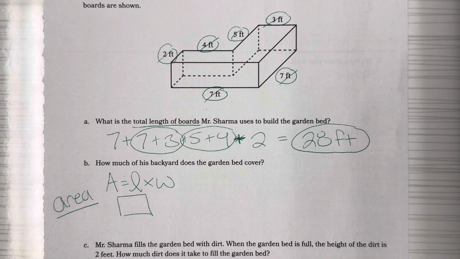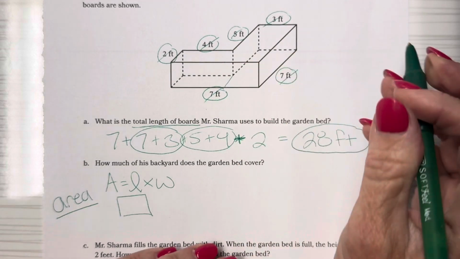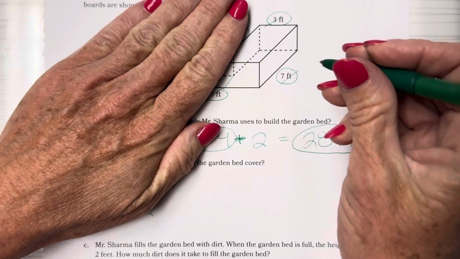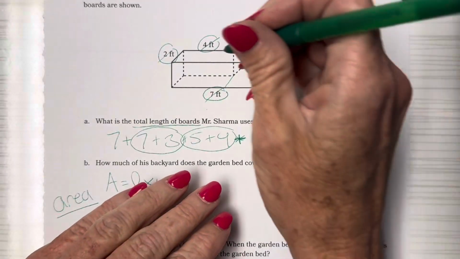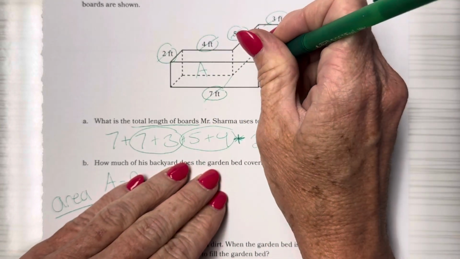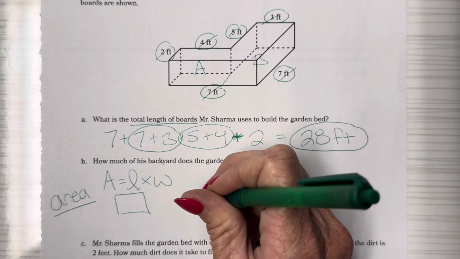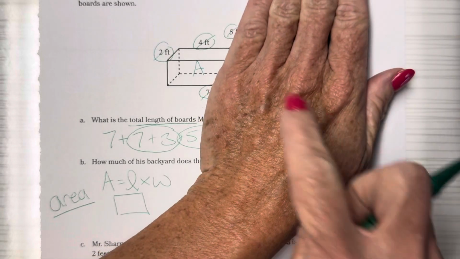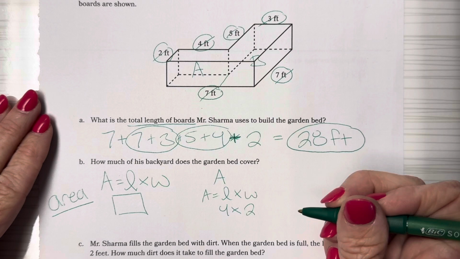So what I need to do is break this shape into rectangles. If I imagine this, and I say I only have that box, well, the rectangle's on the bottom. And here I'd have this box, and they've been pushed together. So I might name this figure A and B. So for A, the length is not 7. The length would be 4, and the width would be 2.